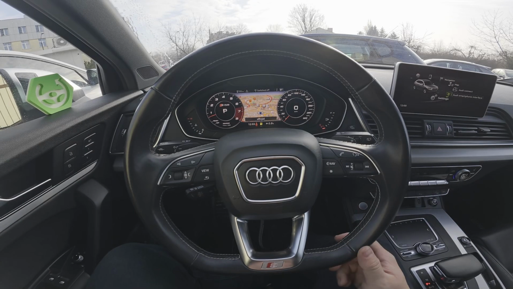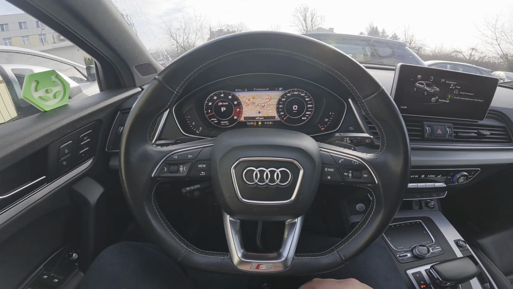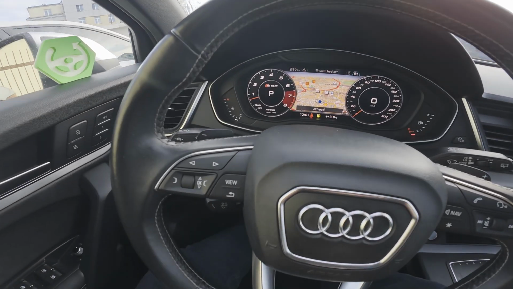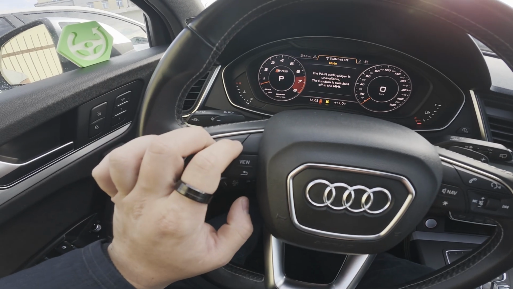Hello, in front of me I've got AUDI SQ5. In this video I'll show you how to manage steering wheel buttons. In the beginning, take a look at the left side of the steering wheel. Right here we've got the panel, thanks to which we can navigate through instrument cluster.